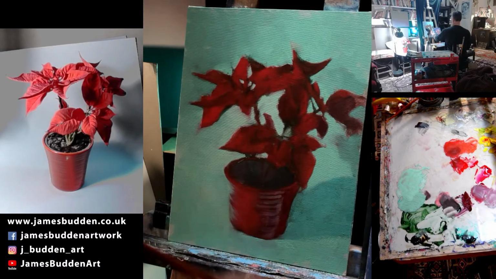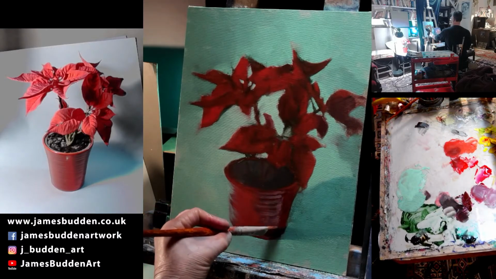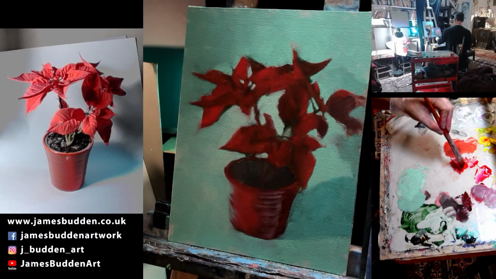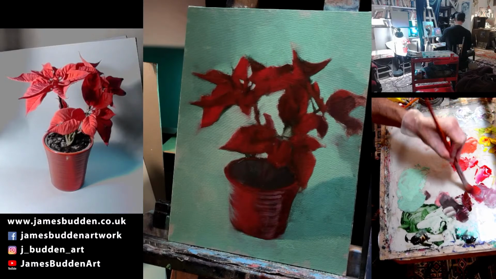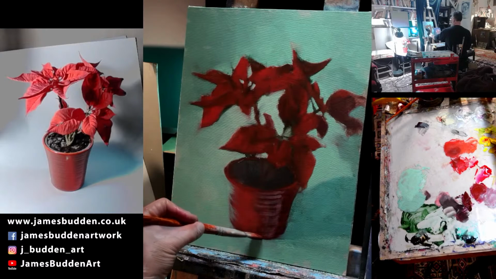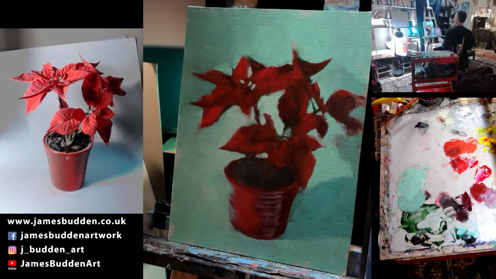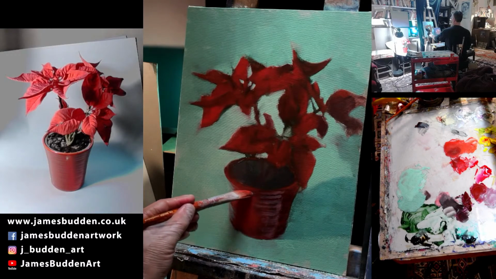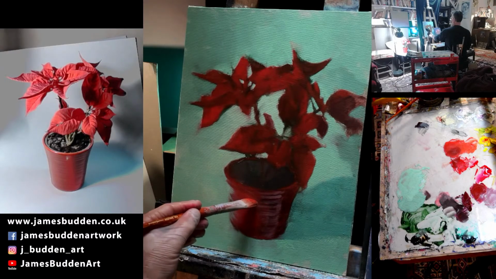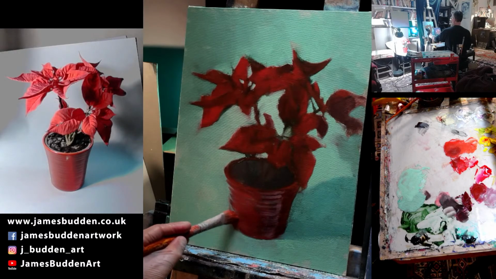Dark red under here. And go even darker. Yeah, and put some of the bright red over the top when the time comes.